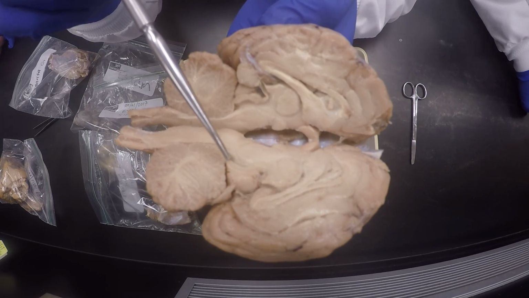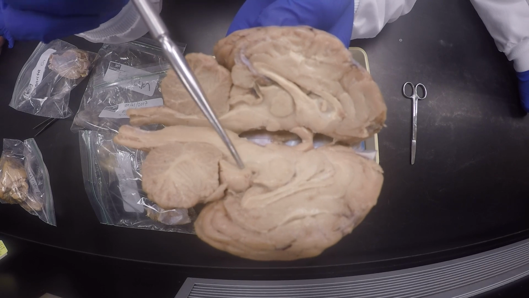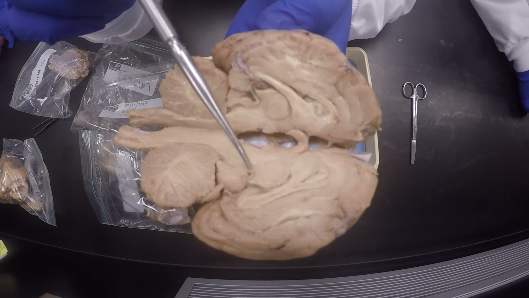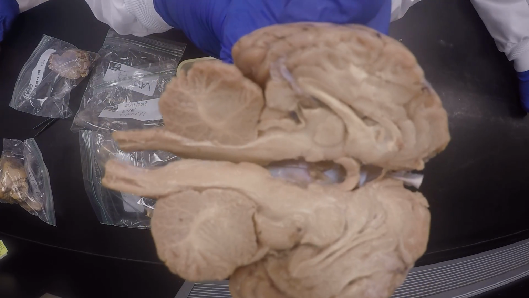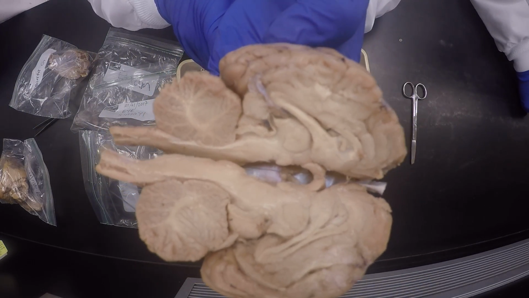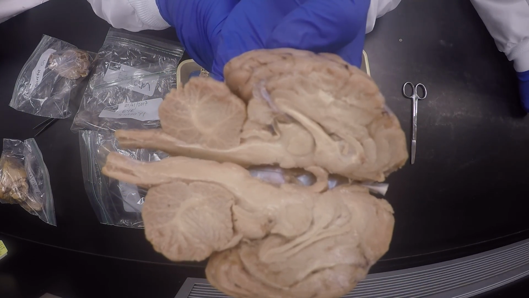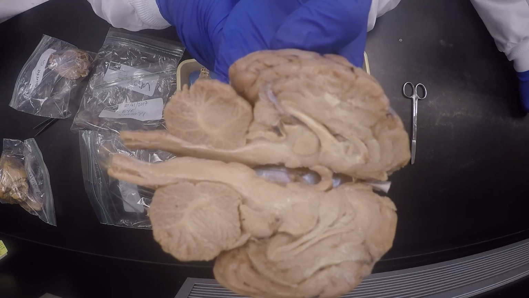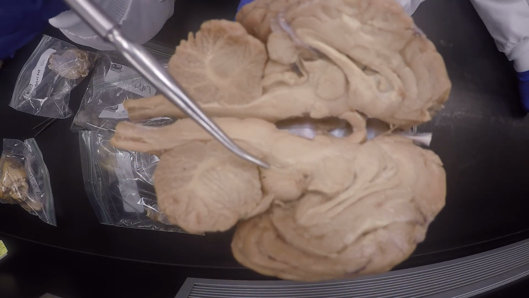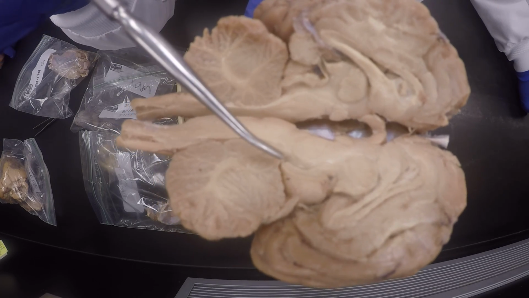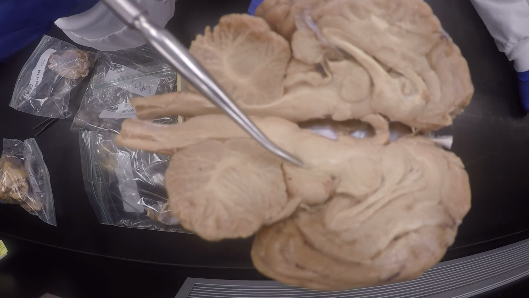And this squiggle right here, what squiggle is this? This white part has 4 structures in it. What did we call it? Corpora quadrigemina. You should know this one because it's a funny sounding word, corpora quadrigemina.